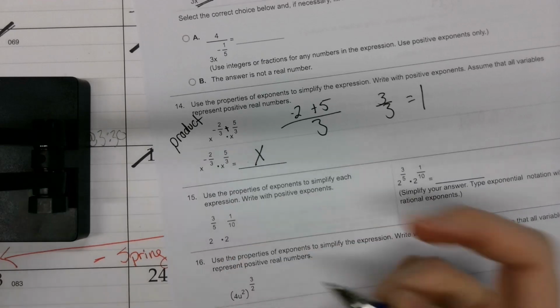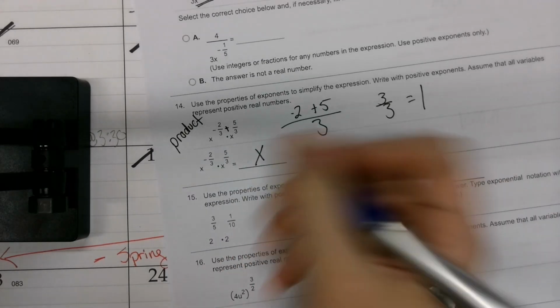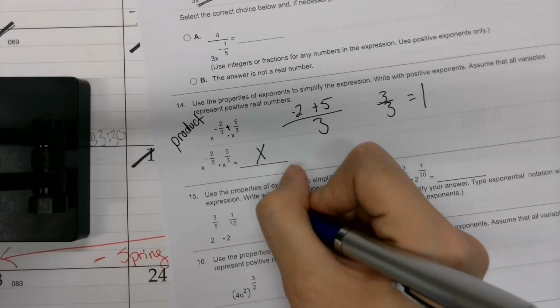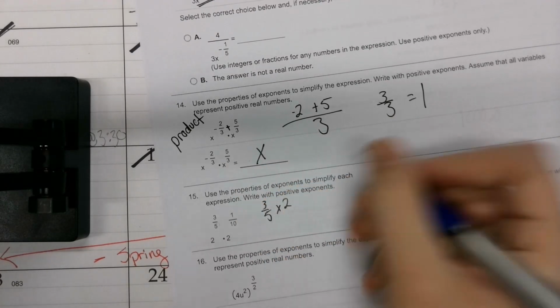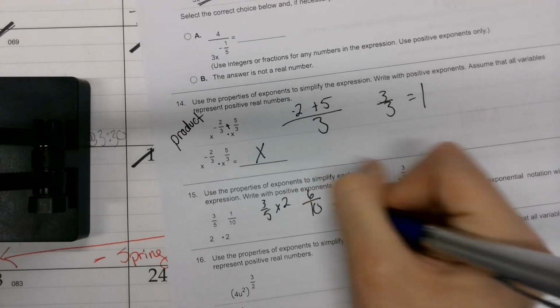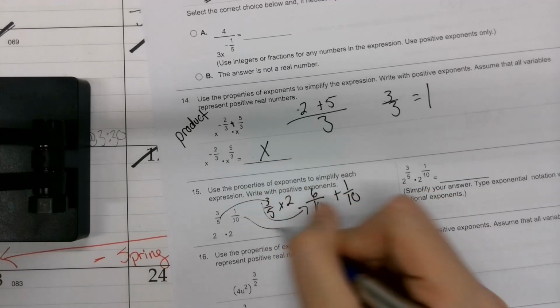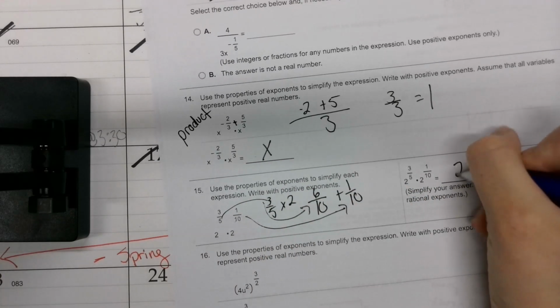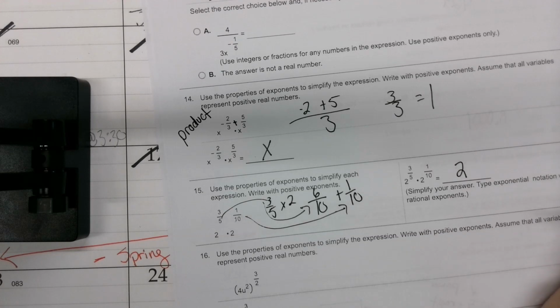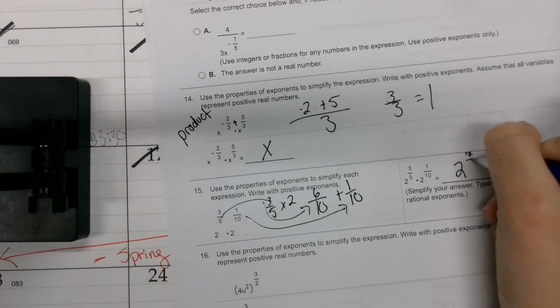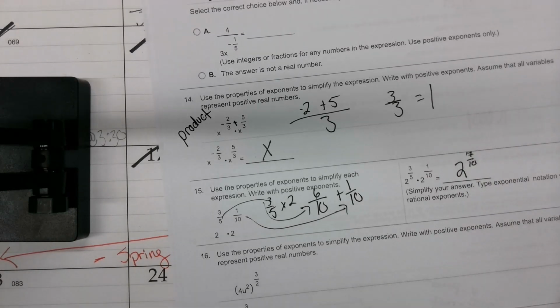Here we have 3/4 and 1/10, so we're going to find the common denominator, so I'd have 6 over 10 plus 1/10. Because I changed this one to tenths and just brought that one over. So you type exponential notation with rational exponent. I think it should take that.